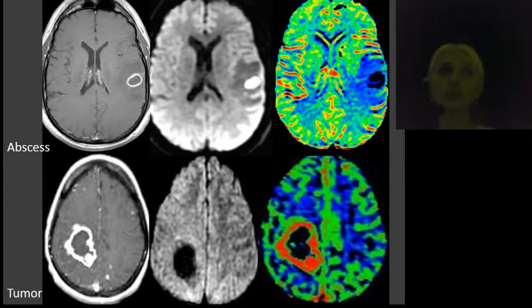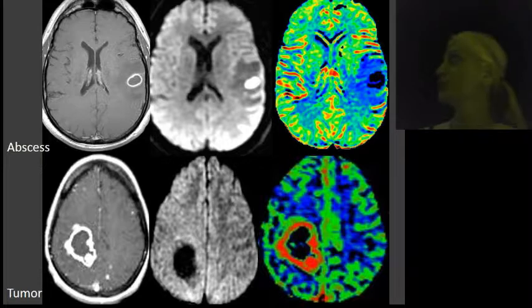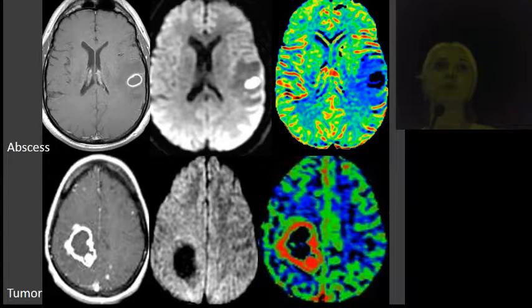Let me show you two cases, just as an example. This is a simplified approach, of course, to these lesions. Ring enhancing, restricted diffusion, negative perfusion. Tumor, with more peripheral and ugly enhancement, elevated diffusion, and positive perfusion at the periphery of the lesion.